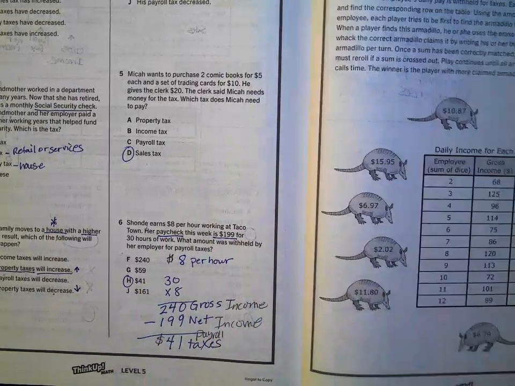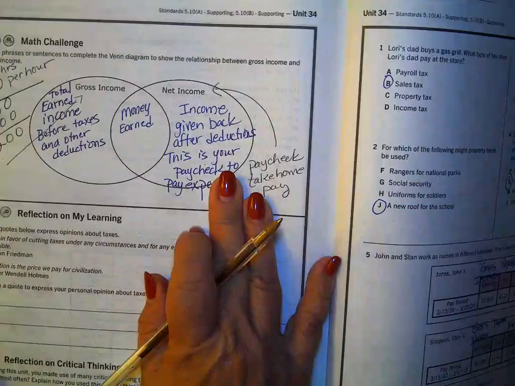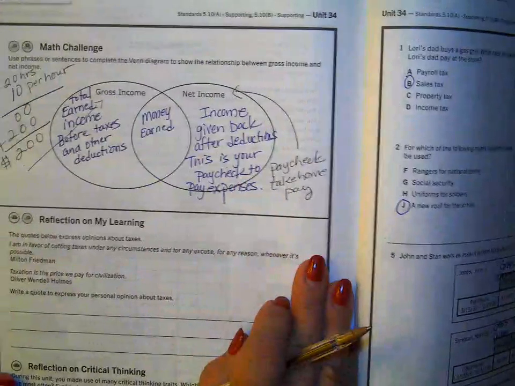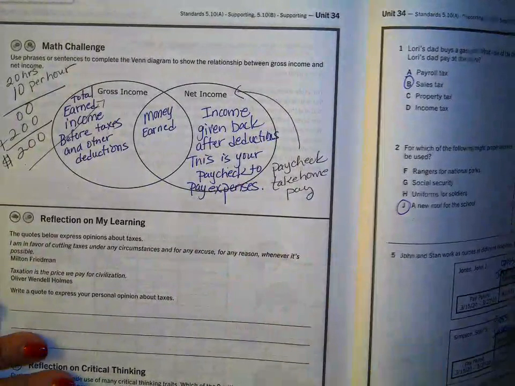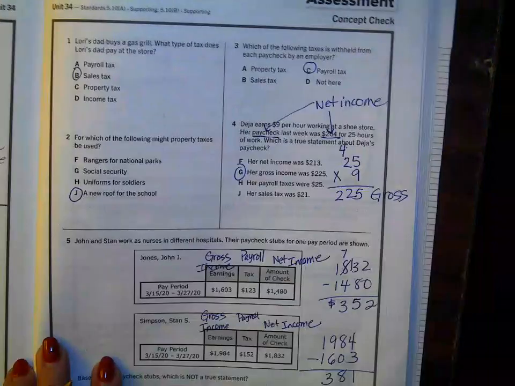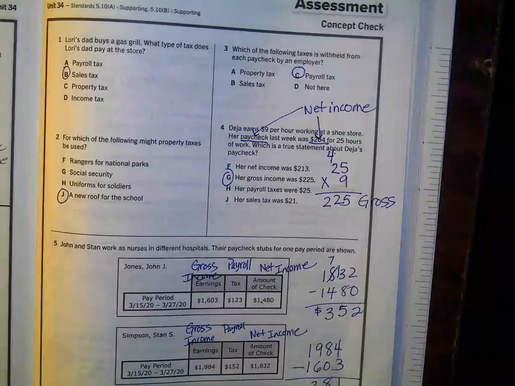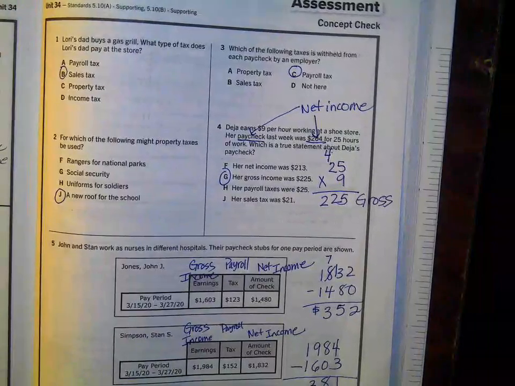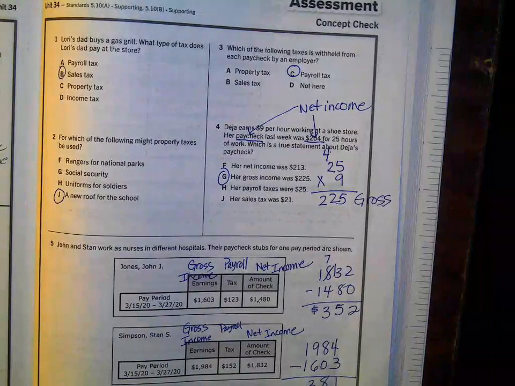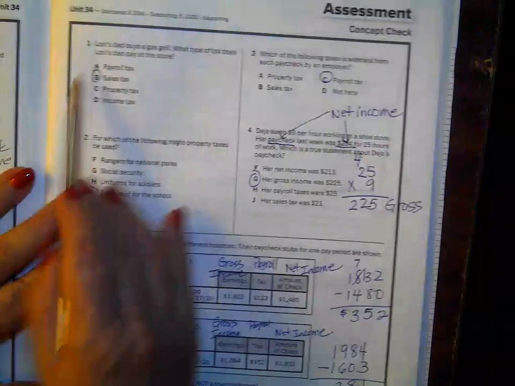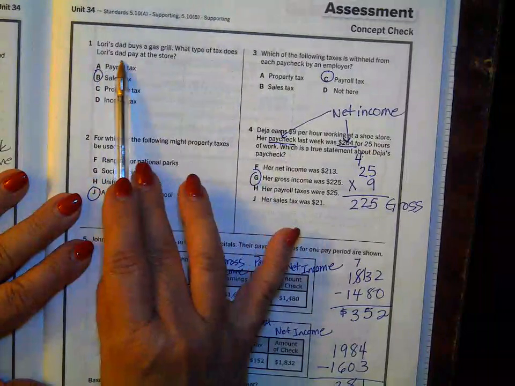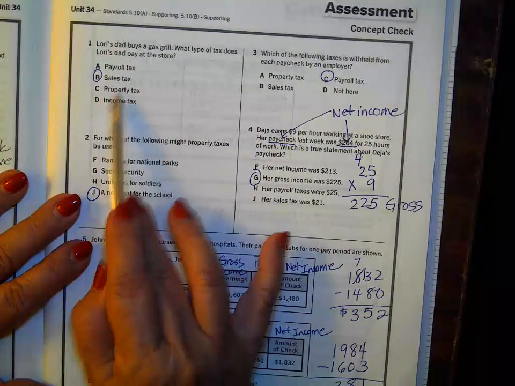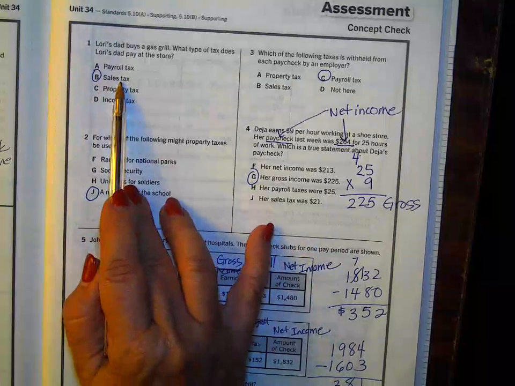All right, now let's all move on to this next one. We talked about this today in class. If you did not get that information, please make sure that you write that down and you really understand that, because a lot of it is going to be asking questions on charts of what gross income and net income, and write it down on your paper so that you will know. Lori's dad buys a gas grill. Now, what type of tax does Lori's dad pay at the store? And on here, it's going to be his sales tax.